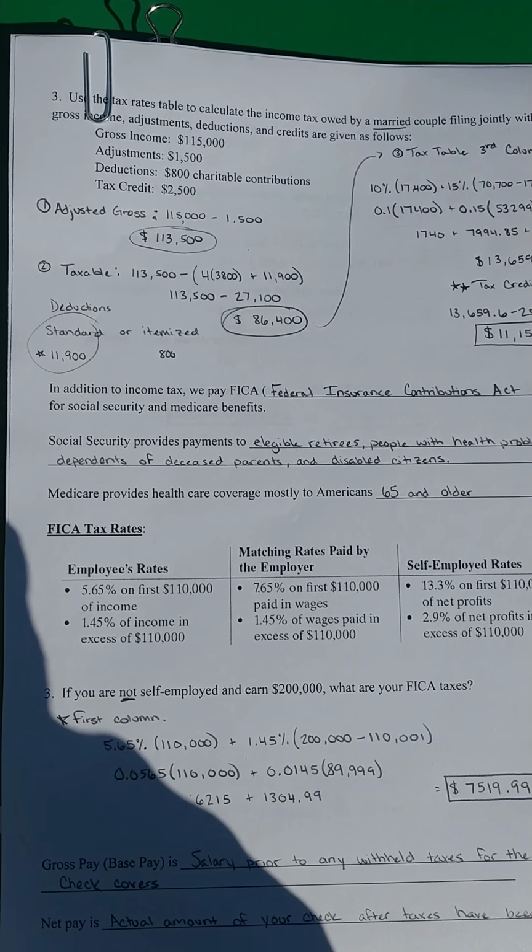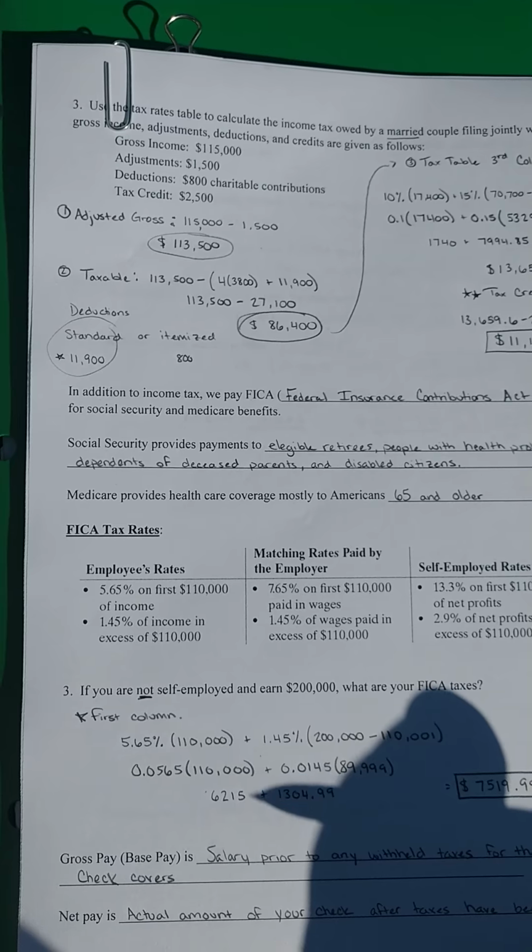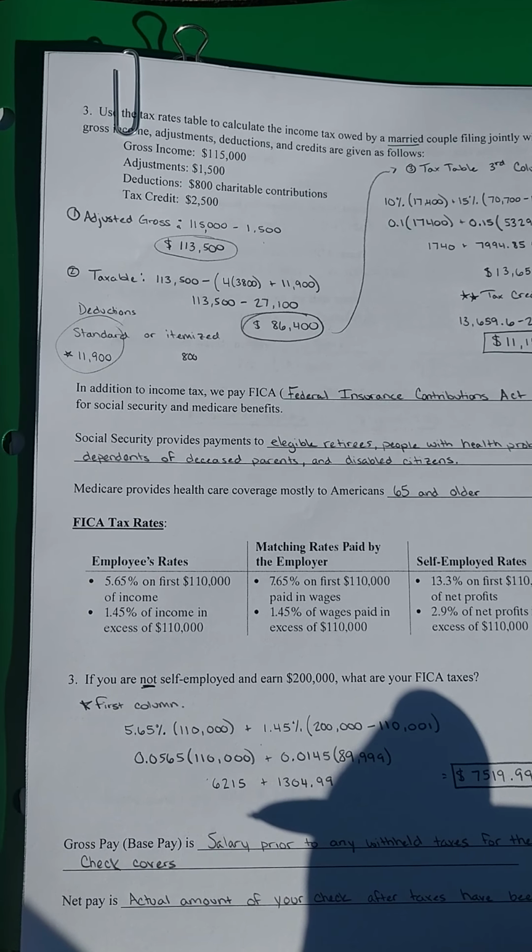All right, picking up with lesson 8-2. This is going to be day 2 of your notes. So this starts with example 3.